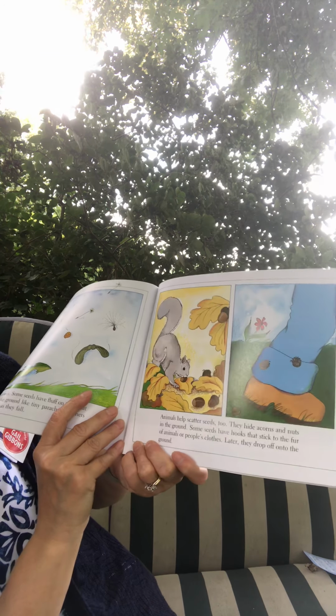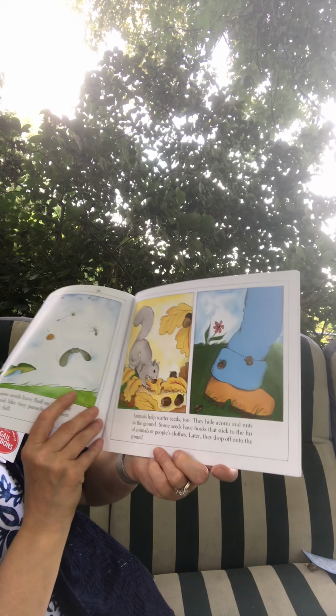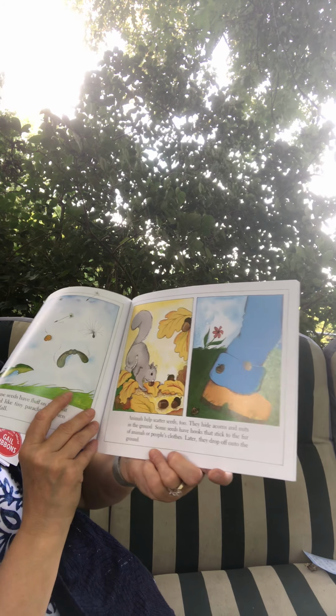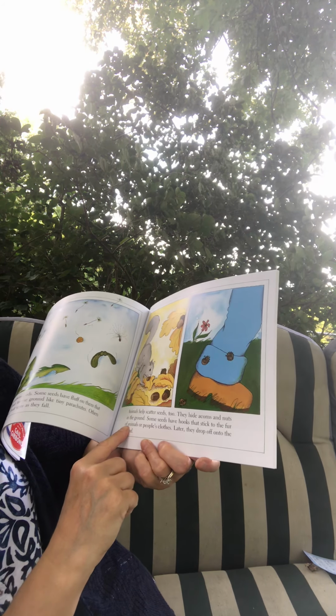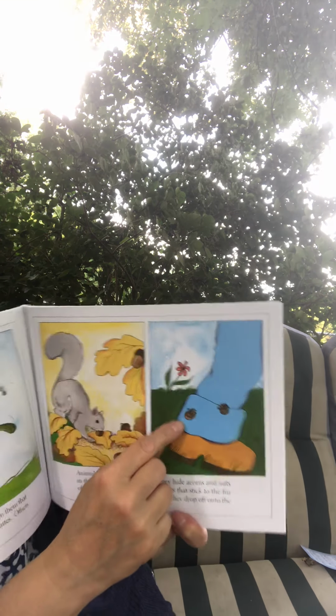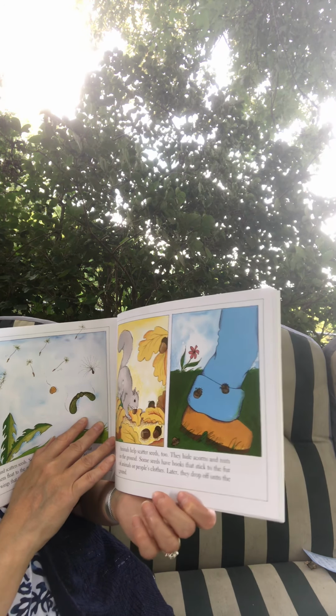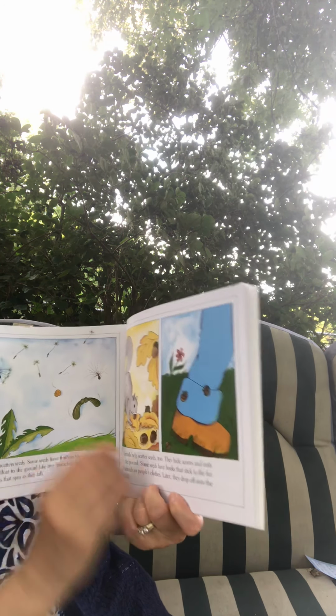Animals help scatter seeds too. They hide acorns and nuts in the ground. Some seeds have hooks that stick to the fur of animals or people's clothes. See them sticking? Later, they drop off onto the ground.